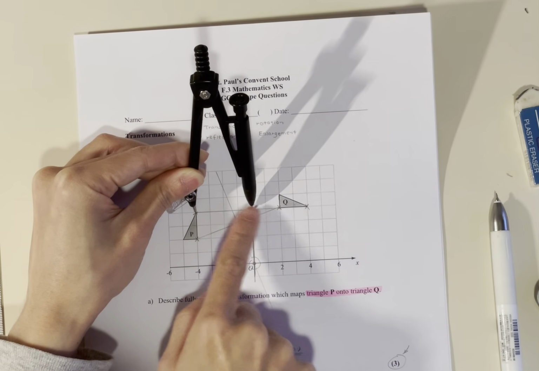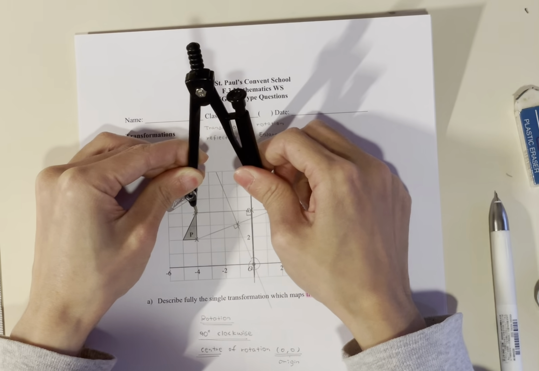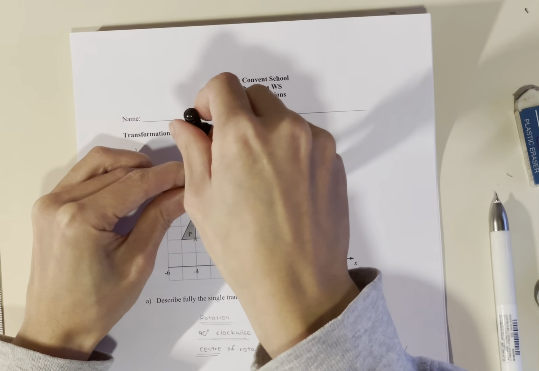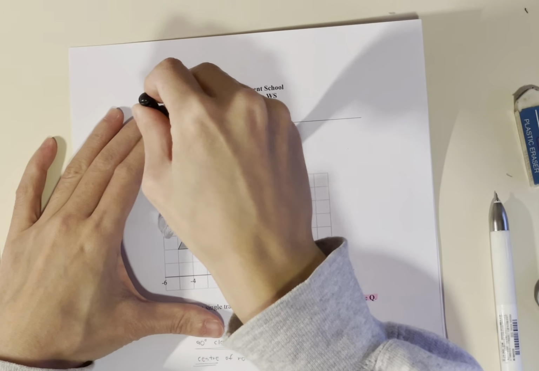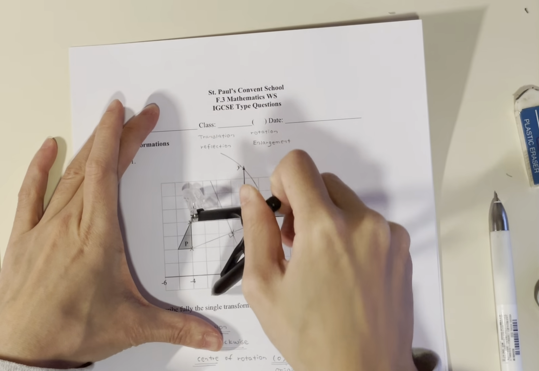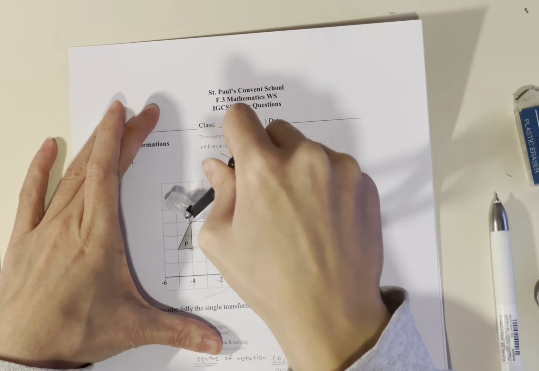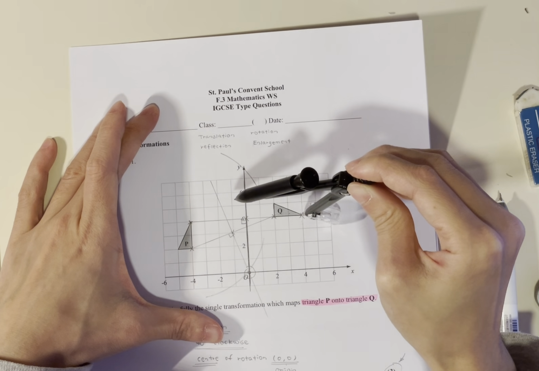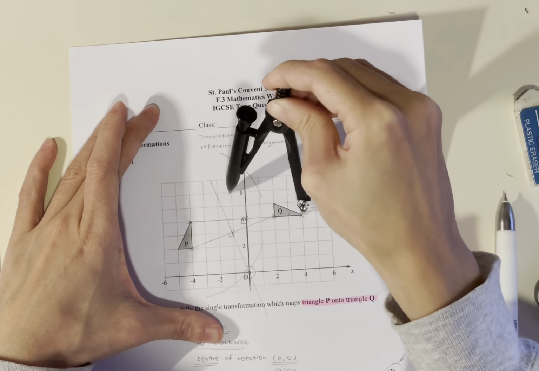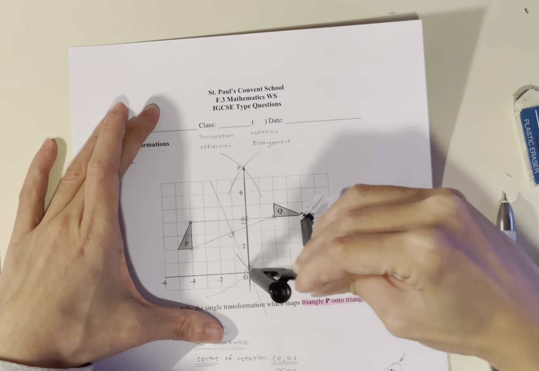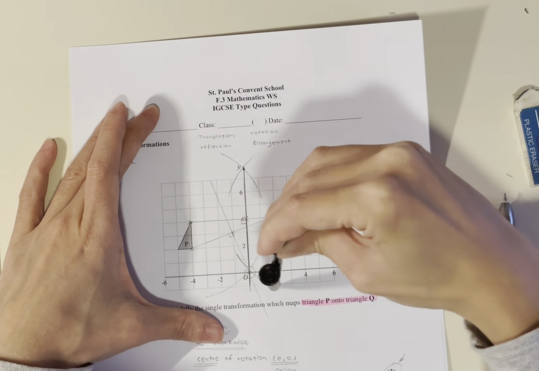We need it longer than the halfway. So when it's longer than the halfway, just draw an arc on top, and draw one at the bottom as well, and go to the corresponding point and draw an arc on top and an arc at the bottom as well.